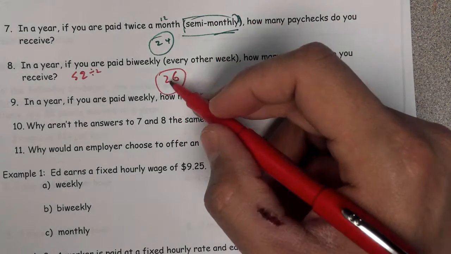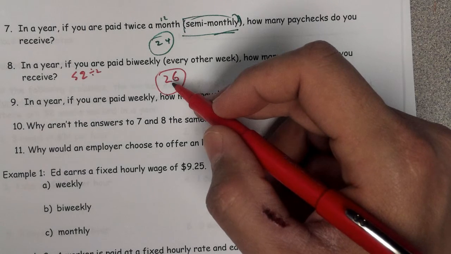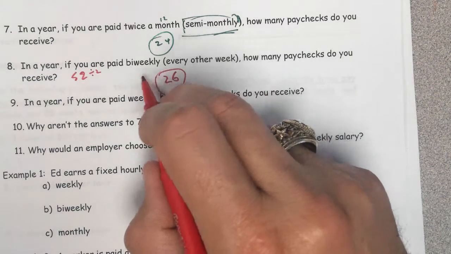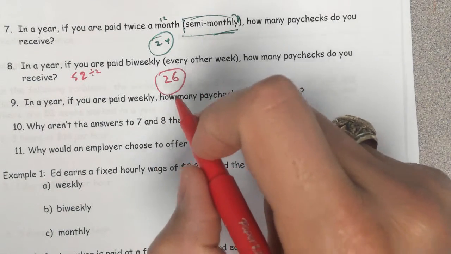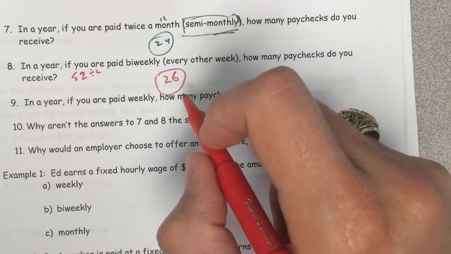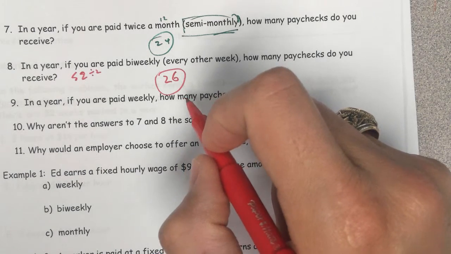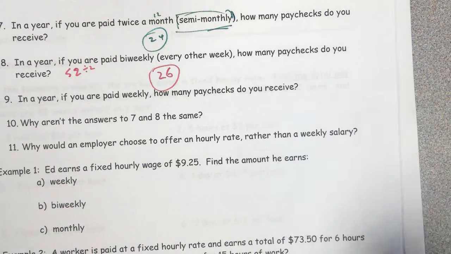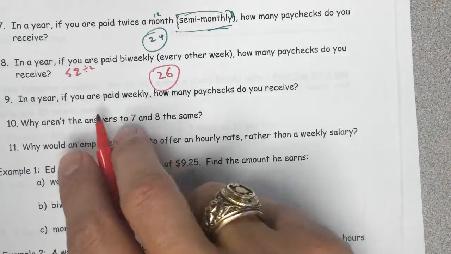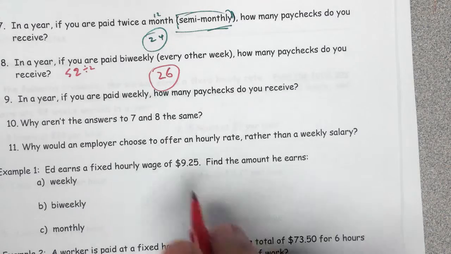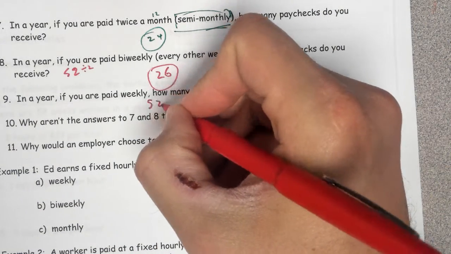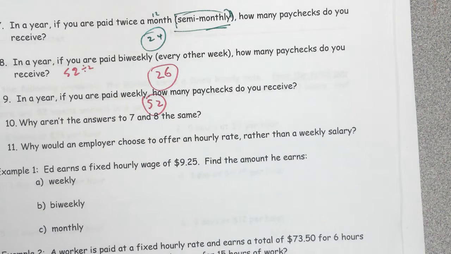Teachers in HISD get a paycheck every other Friday. That's this, they're paid bi-weekly. So there are 2 months in the year where they get 3 paychecks. But their paychecks are slightly less than here because they're divided up into smaller pieces. In a year, if you are paid weekly, how many paychecks do you receive? There are 52 weeks in a year, so we get 52 paychecks. 10, 7, and 8 we just talked about.